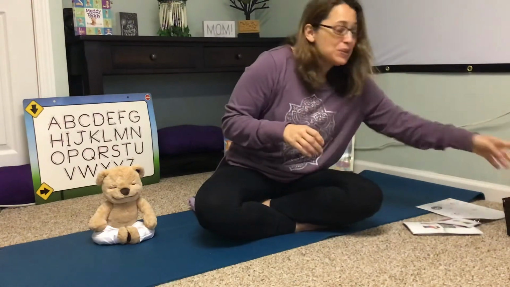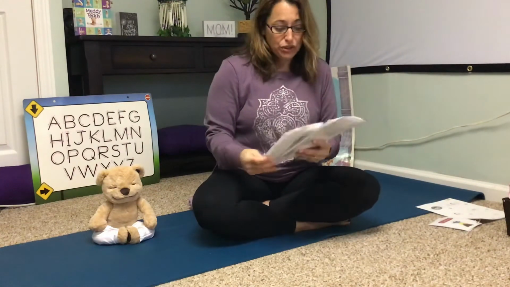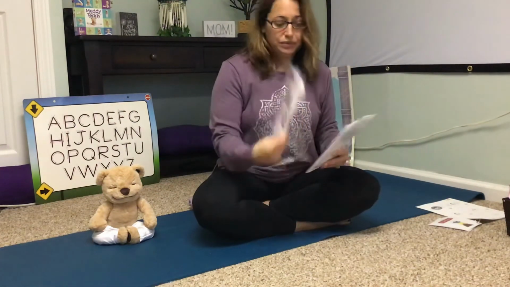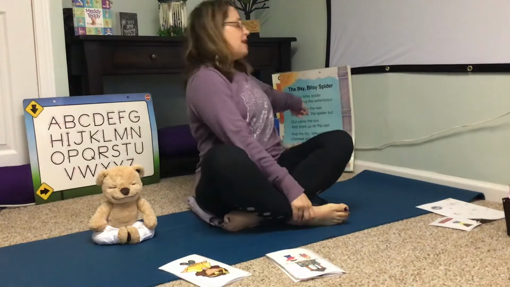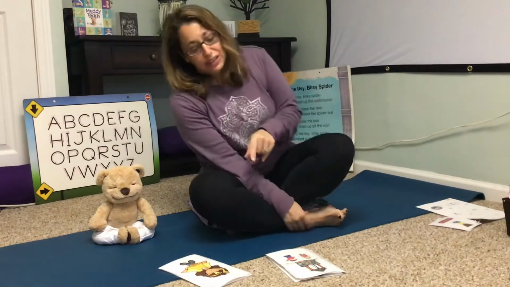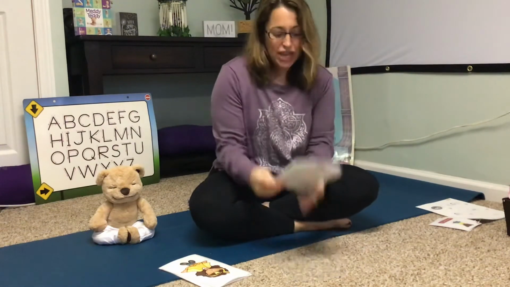But before we do that, we need to do our nursery rhymes, because we're learning all about nursery rhymes. We are learning this week Jack and Jill, Little Miss Muffet, and the Itsy Bitsy Spider. So, what should we start with? Let's start with Jack and Jill.